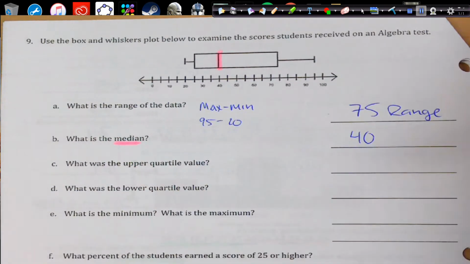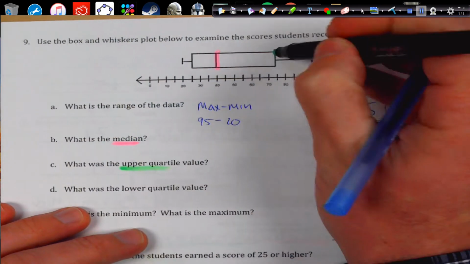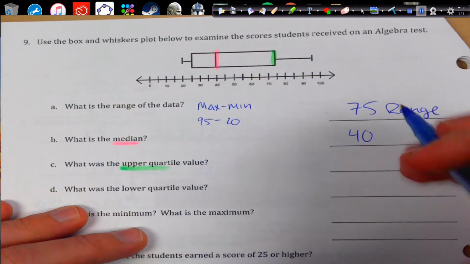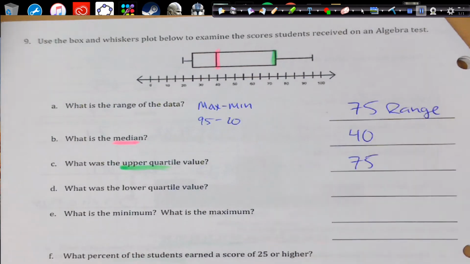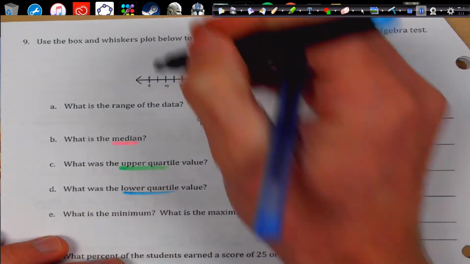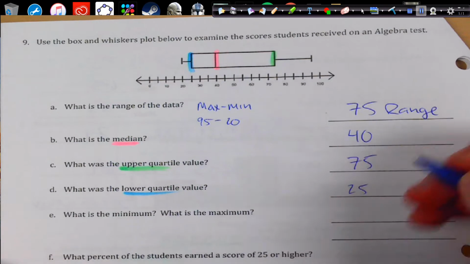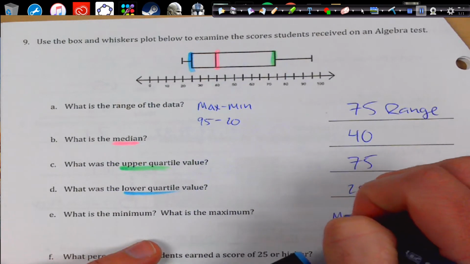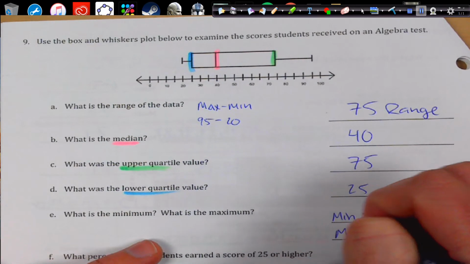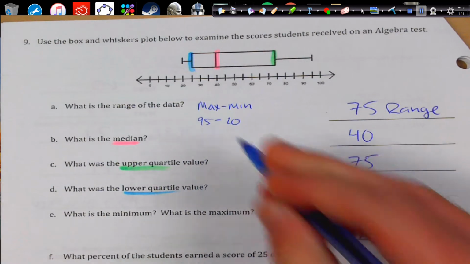Upper quartile value is right here. So that's going to be, I think, 75. Okay, I'm running out of colors here. Lower quartile. It's going to be this guy right here. Lower quartile looks like it's at 25. Min, 20. Max, 95. And we already showed that when we did our range.